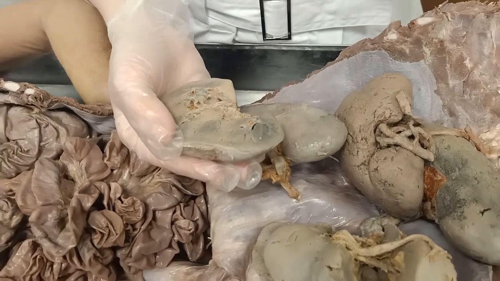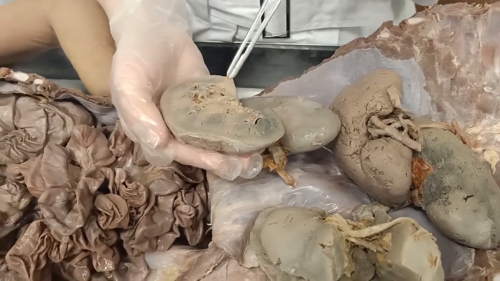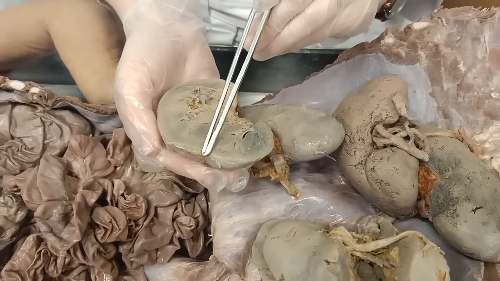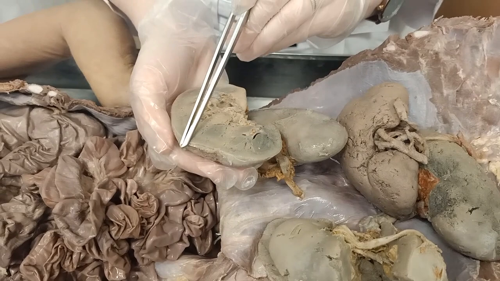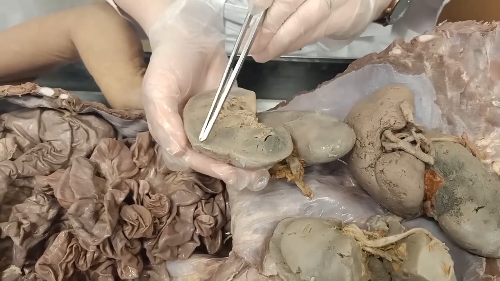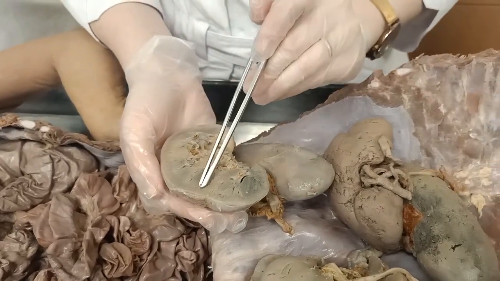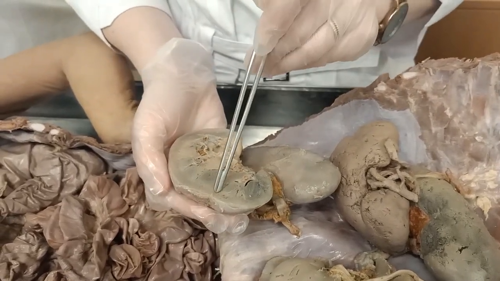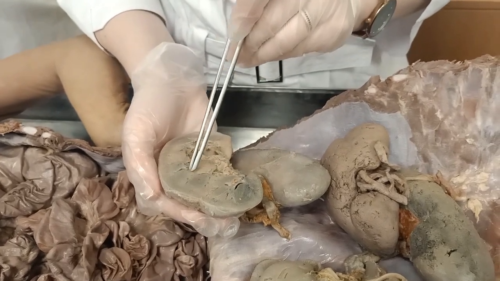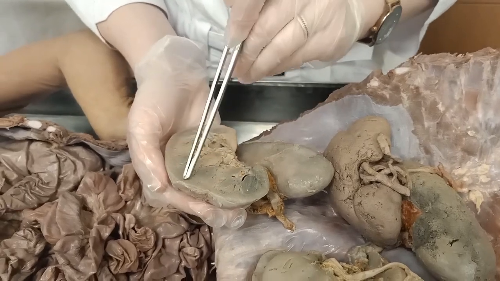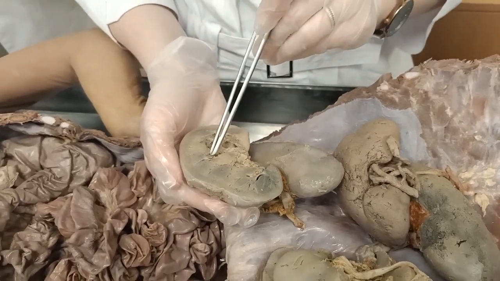You have to know that there is a renal lobe. A renal lobe is a renal pyramid surrounded by renal columns with the adjacent part of cortex. This is one renal lobe. A renal lobe includes one renal pyramid with parts of renal columns laterally from it and the adjacent part of cortex. This is a renal lobe, this is another, this is the third one.